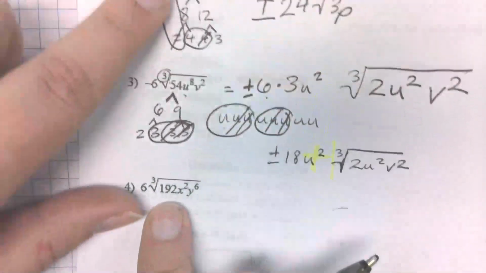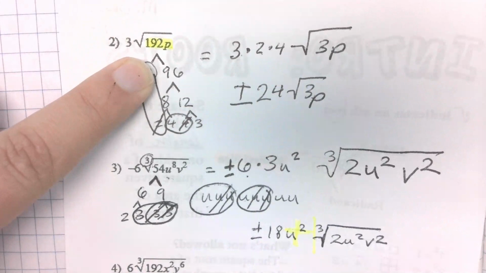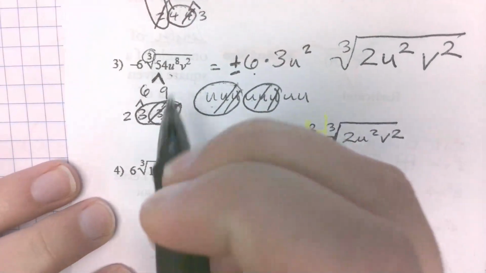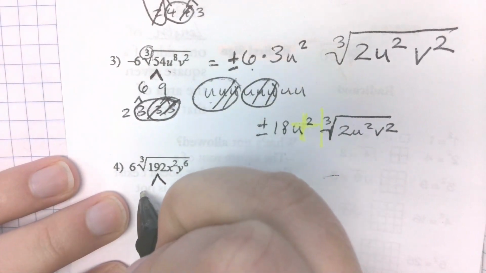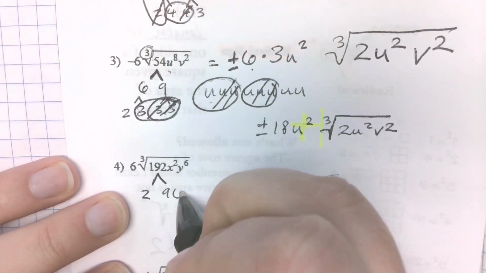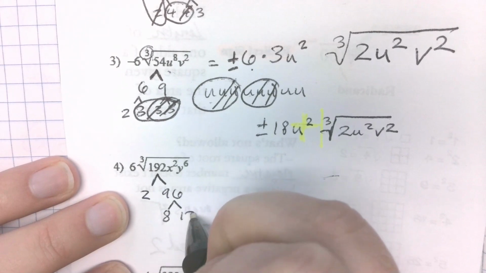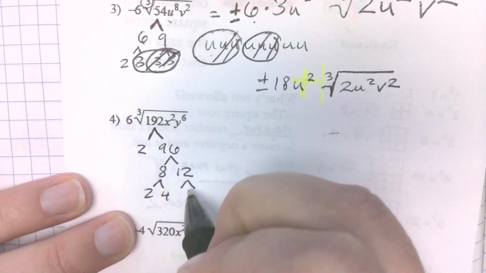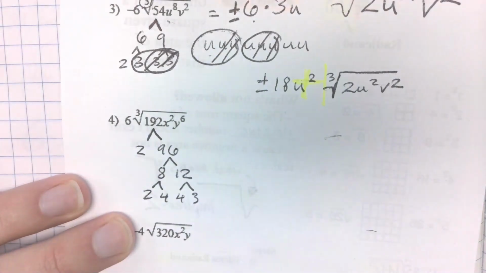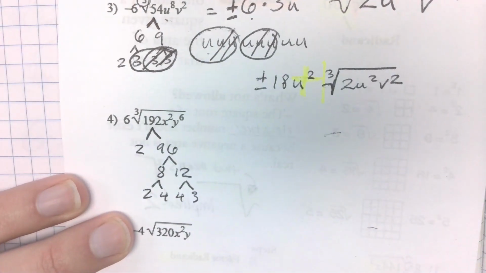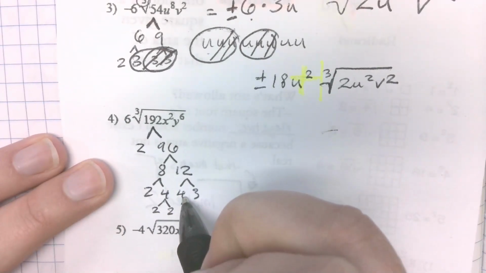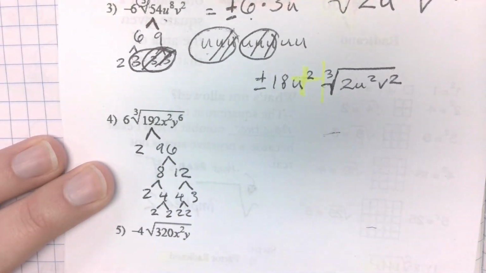Now, we've already done 192 up here, remember? We did it with a square root, but this is a cubed root. But we already know that this is going to be 296. We already know it's going to be 8 and 12. We already know that we could have 2 and 4. We already know we could have 4 and 3. Right? We already know all that. You guys with me? Let's go down a little bit more. You okay that that's 2 and 2? That's 2 and 2? A lot of 2's going on?